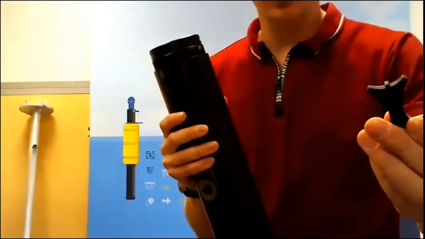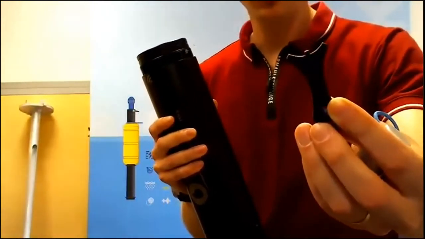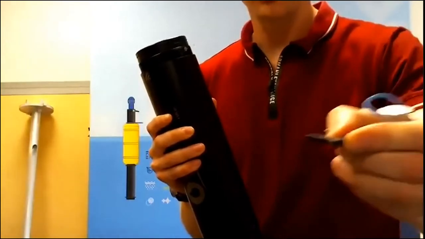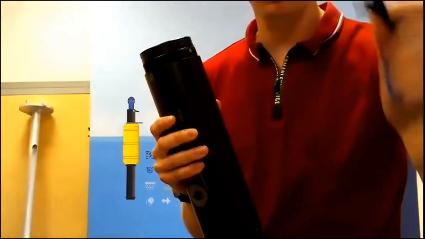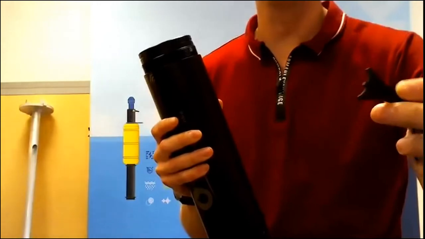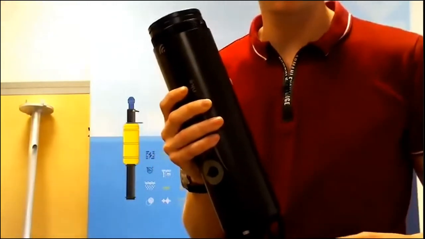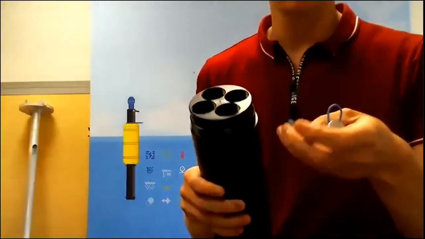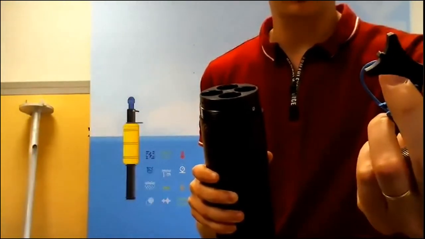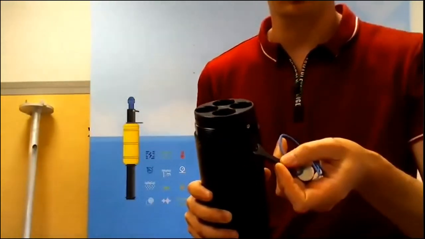Then what you see here is a tool to help the opening and the closing of the sensors. Actually, this is an optional tool. You will see I will manipulate the sensors with my hand, but if necessary, you can have this tool in order to help the opening and the closure.